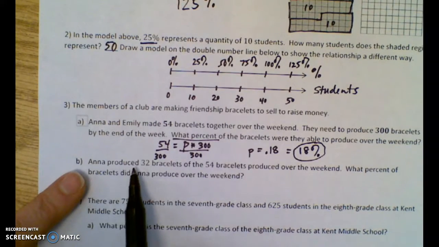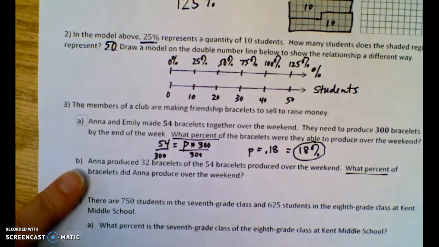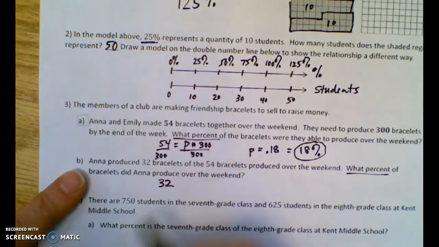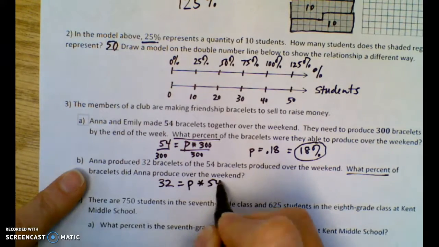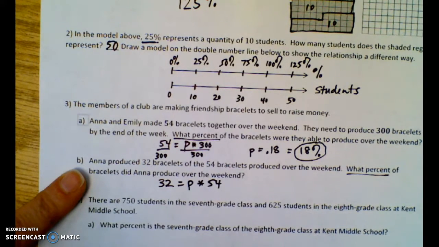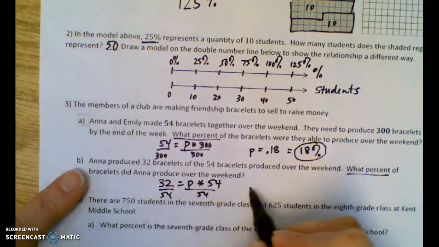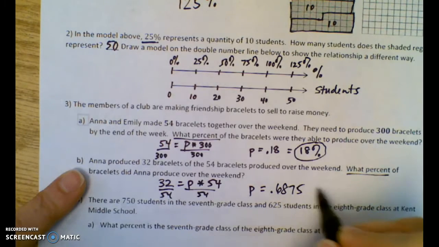Now, Anna by herself made 32 of the 54 bracelets over the weekend. We want to find out what percent Anna made by herself. So her part that she did is 32. Again, we're looking for the percent, but this time we're going to use 54 here because remember, they only made 54 over the weekend. We're going to divide by 54. P equals, this time, 0.6875.